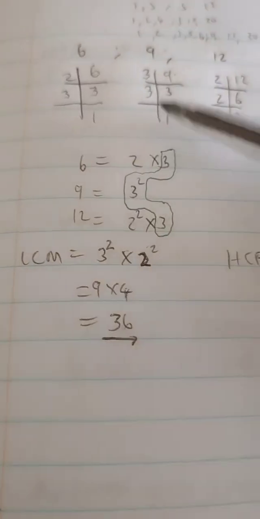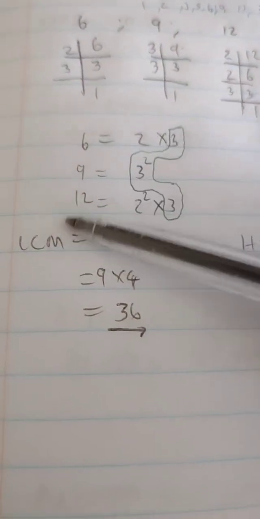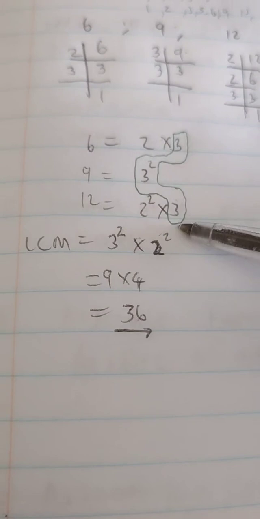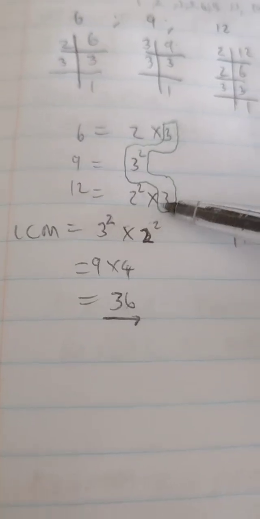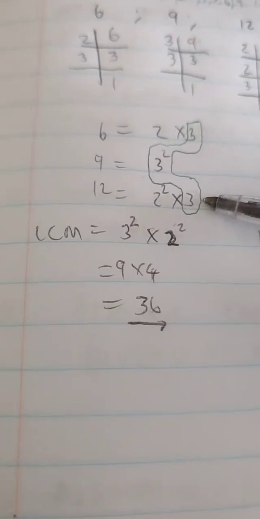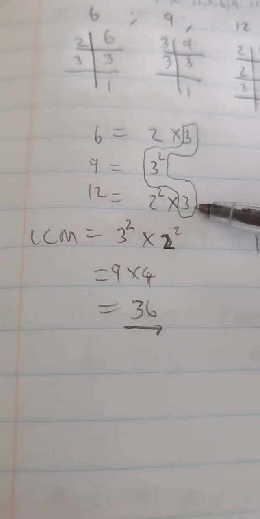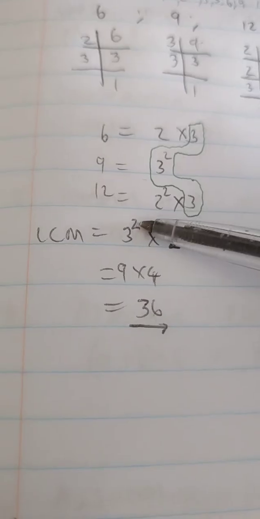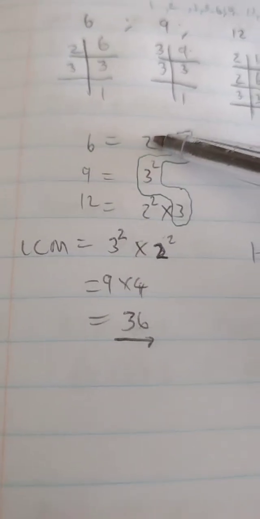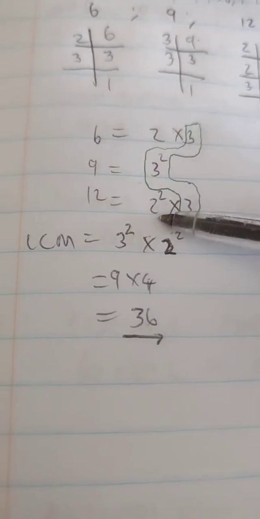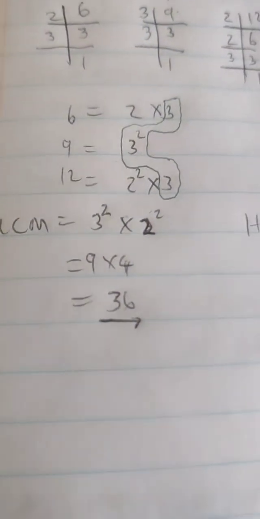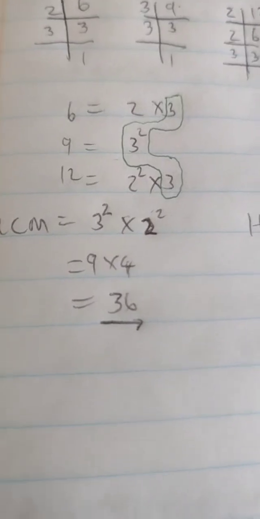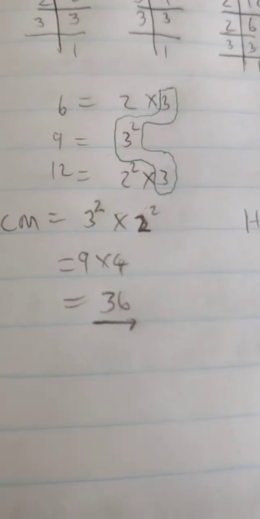So as I said, here we first look at 3. 3 is common for all. Since 3 is common for all, we choose the base with the highest exponent. So that's why we chose base 3 to the power 2. Then base 2 is not common for all. It is regarded in my language as a leftover.